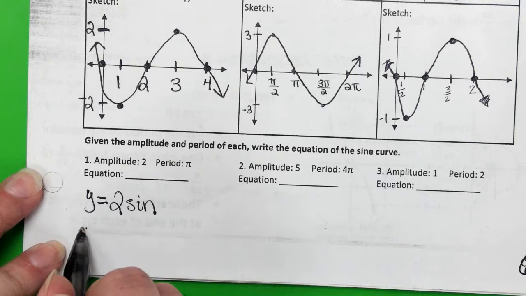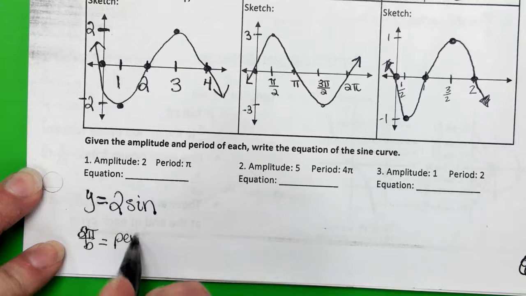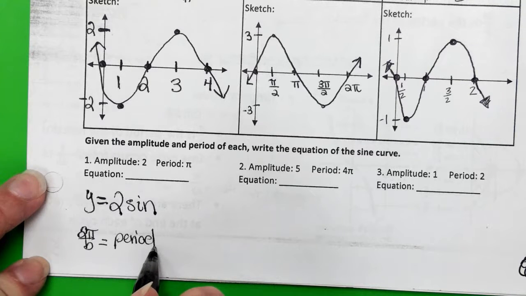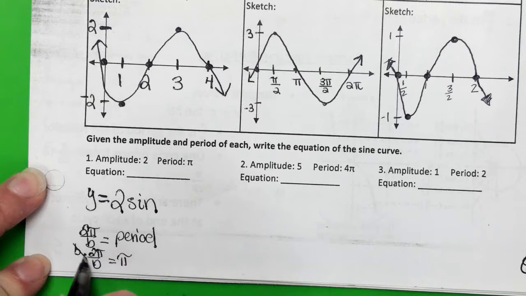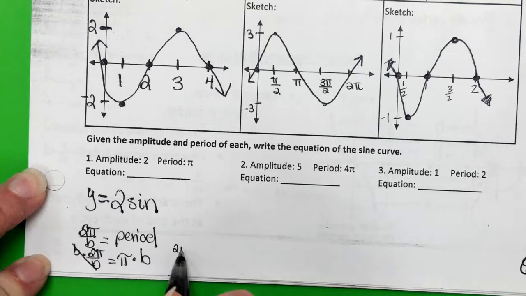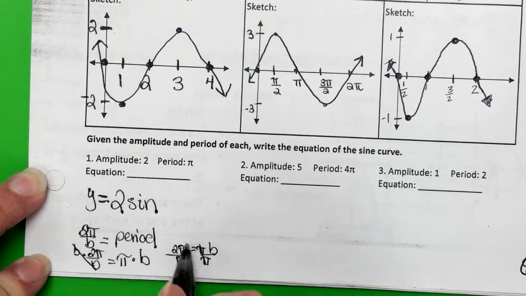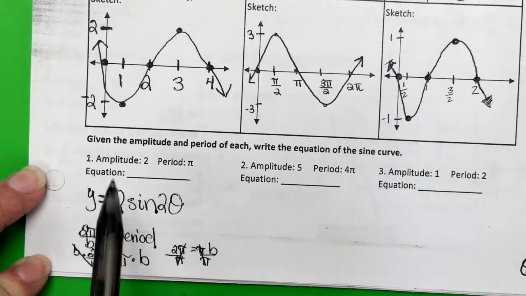All right, remember your formula for a period was 2 pi over b is equal to your period, right? Remember that? All right, so it would be 2 pi over b is equal to your period, which is pi. Then we would multiply by b and then divide by pi. And so the b would be 2. Very nice job.